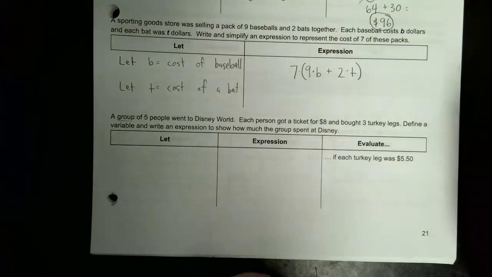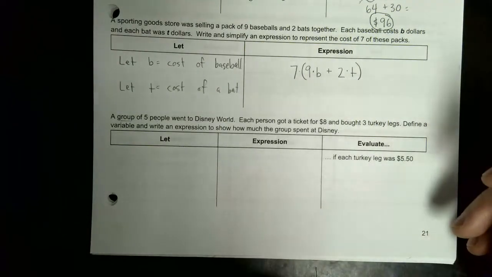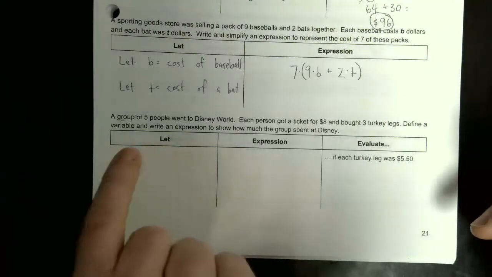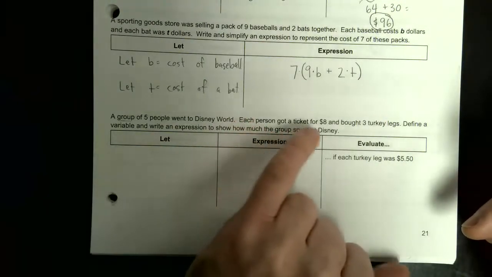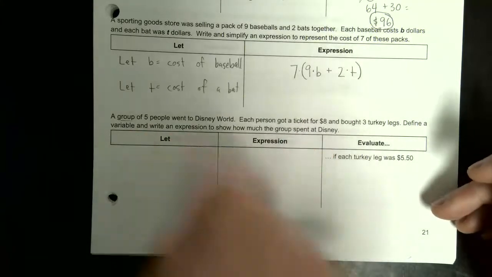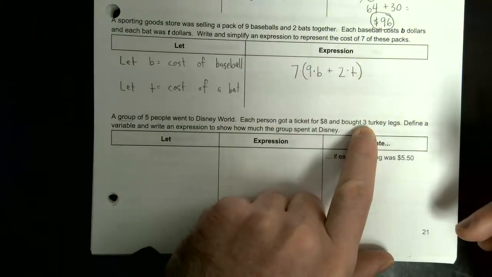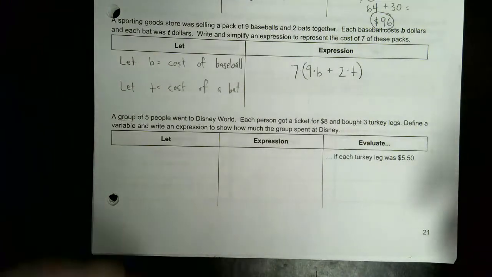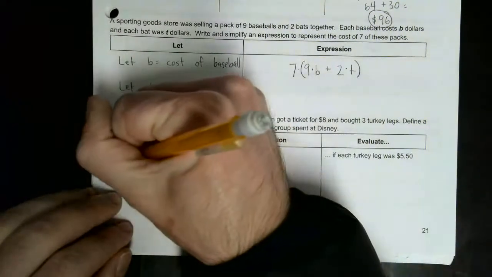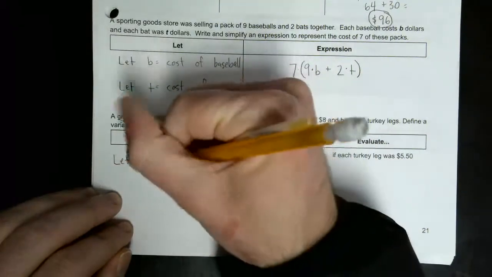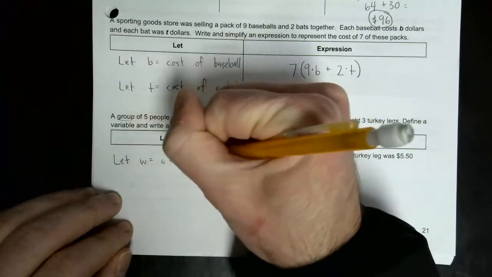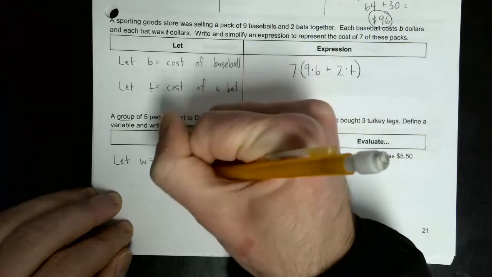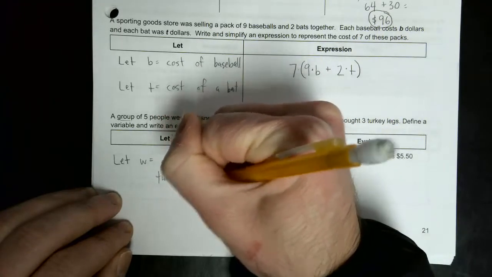So what do we not know? They don't give us the variable for this one, like in the previous 2, they gave us the variable or the letter. So we have to find out what we don't know. Each ticket's $8. We know that. We know 5 people are going. They bought 3 turkey legs. Well, we don't know the cost of the turkey leg, so that's going to be our variable. So we're going to let, I don't know, W equal the cost of a turkey leg.